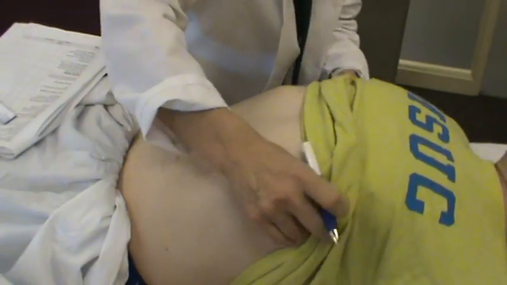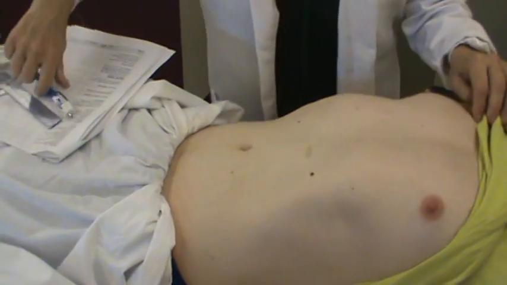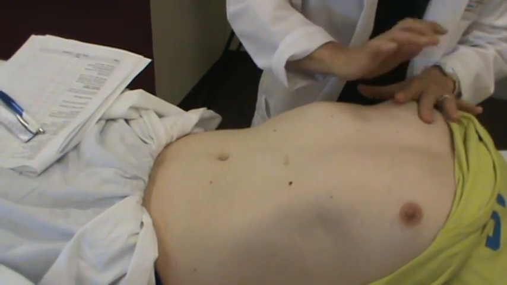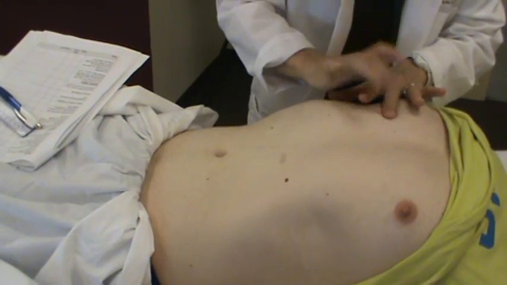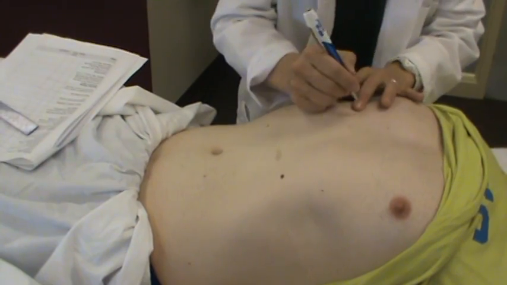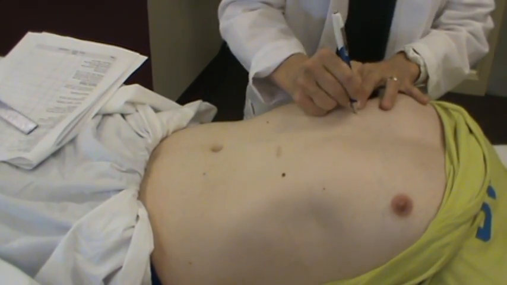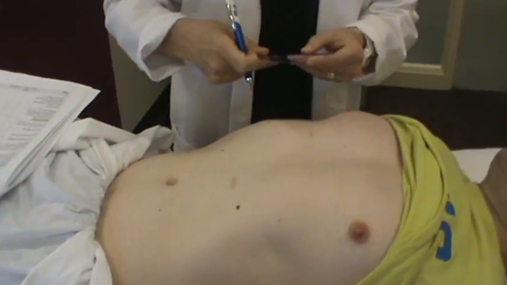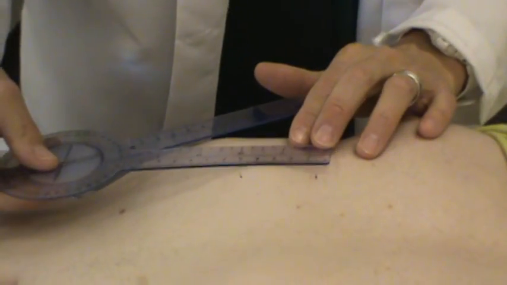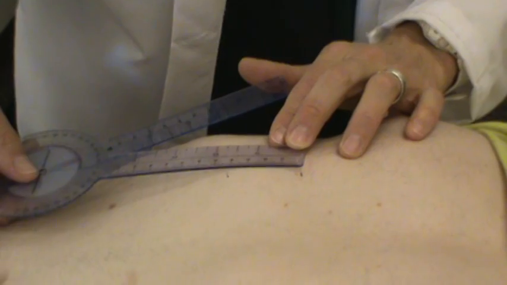And may I lift your shirt up here a little bit? I'm going to start up high. And we're going to mark and measure that. It looks like we have about 4 centimeters.